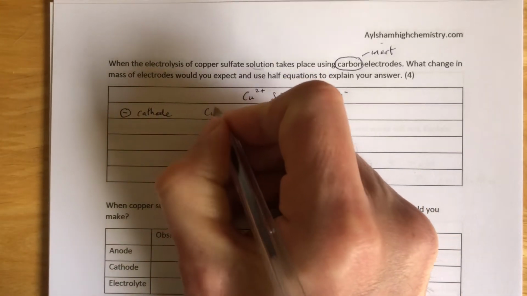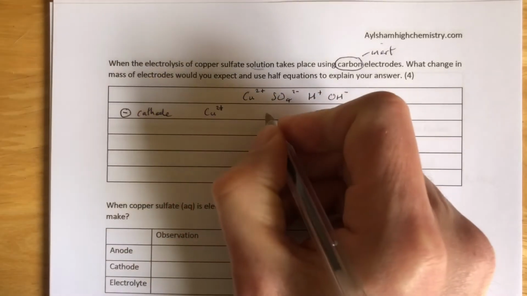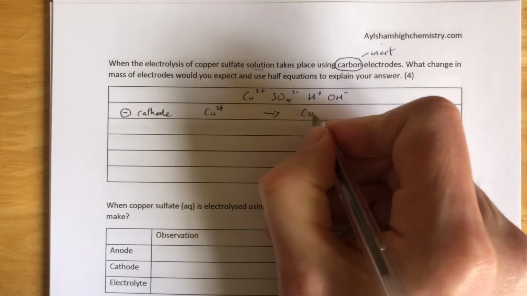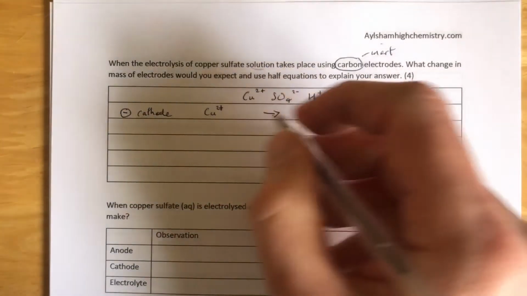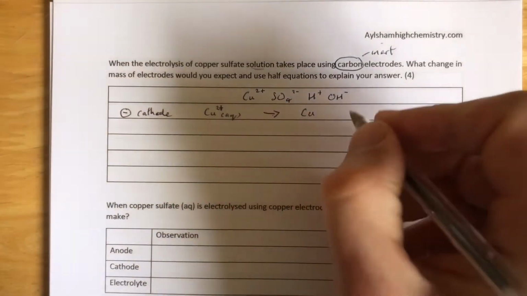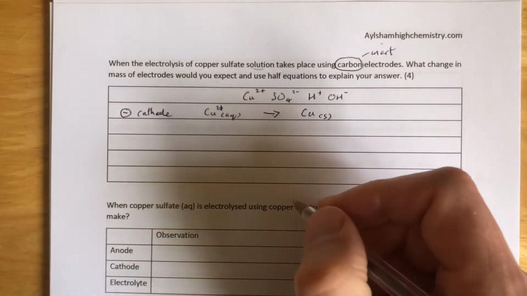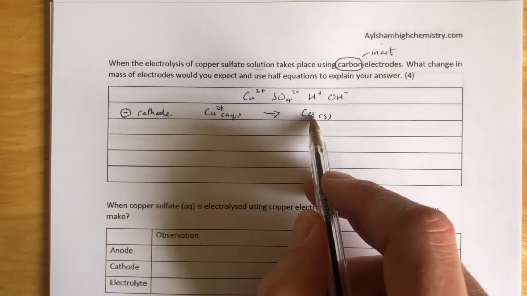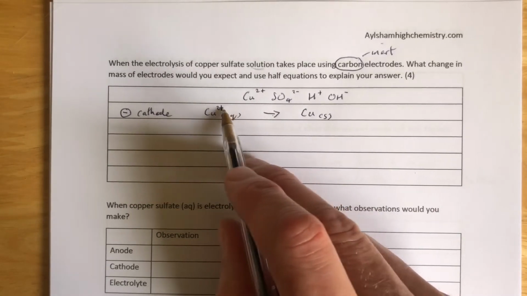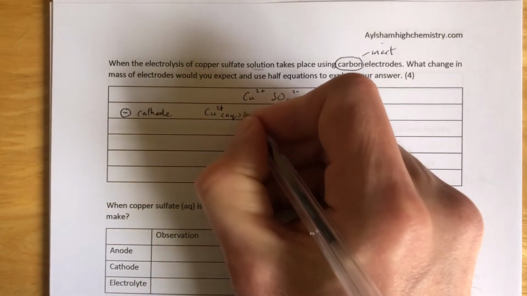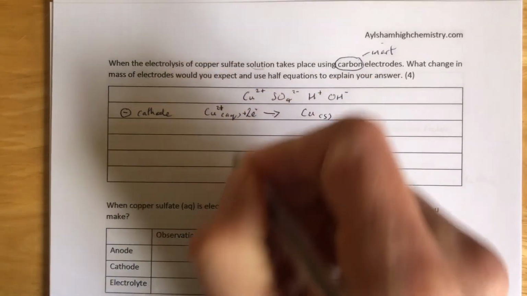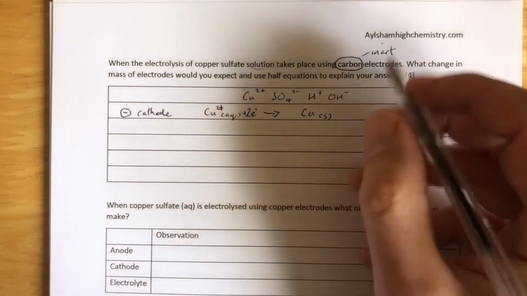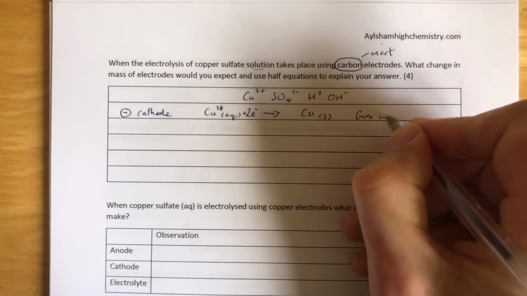So the copper ions in the solution, the Cu2 plus ions in the solution, are going to go to the electrode. And once they touch the electrode, they turn into the elements. That's what electrolysis does. It turns ions back into elements. So we've got Cu2 plus aqueous, and it's going to turn back into elemental copper. Elemental copper is metallic copper, so it's a solid. How do we turn a 2 plus ion into a neutral element? The answer is it's got to get some negative charge to balance out the positive charge. Now the negative charge is electrons, so it's going to gain 2 electrons. So the cathode is gaining metallic copper, so it goes up in mass.